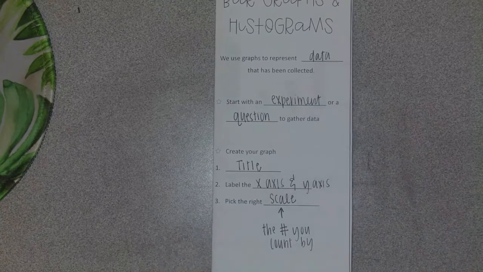So are you counting by 2s? Are you counting by 50s? Are you counting by 100? The scale is what helps you make sure that your data is displayed accurately.